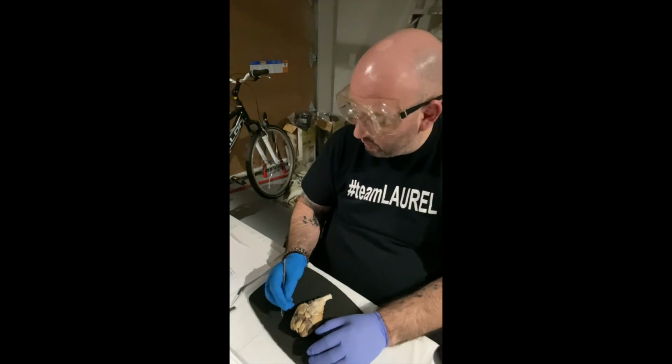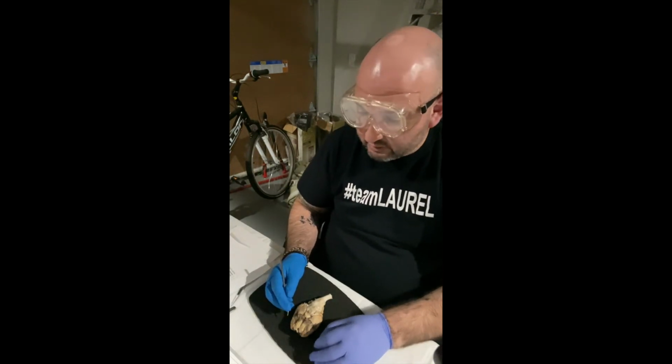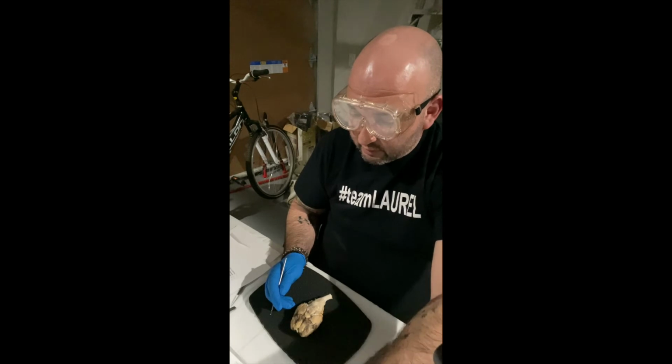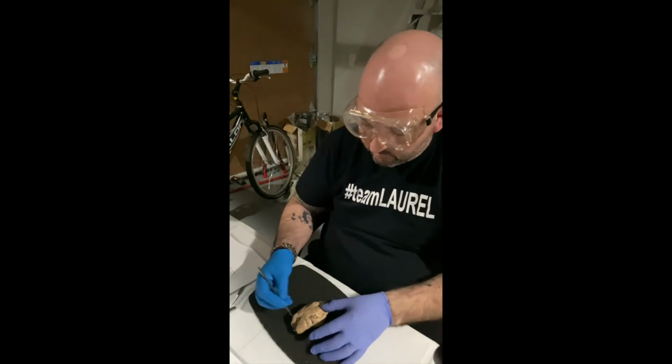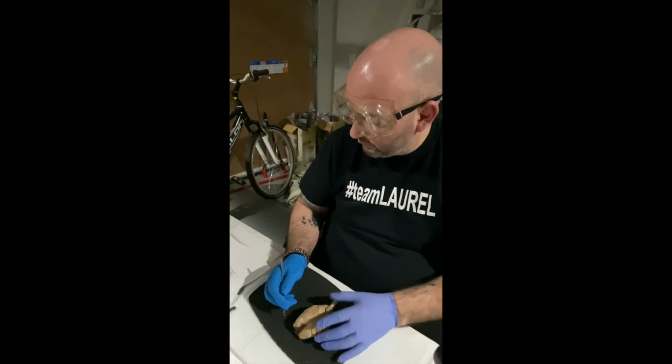Okay, so next up is the sulcus or the sulci, because there are several of them. And the sulci, they're the grooves between the brain, so right about there.